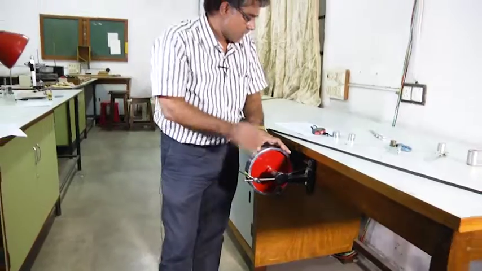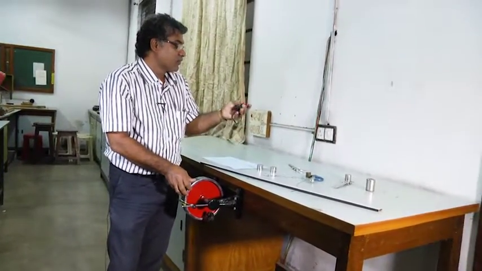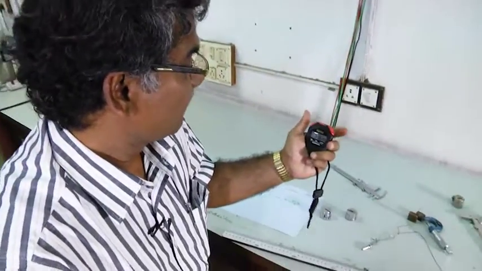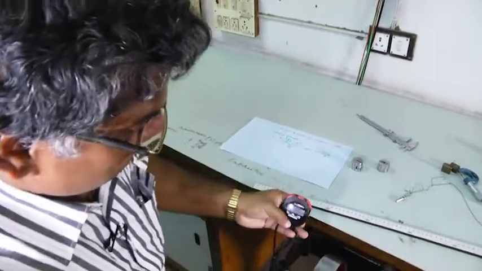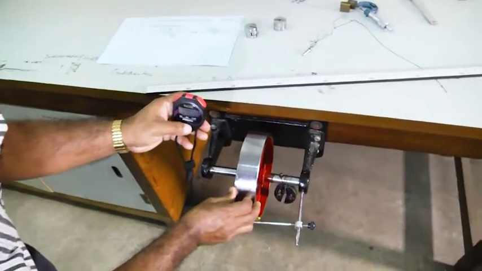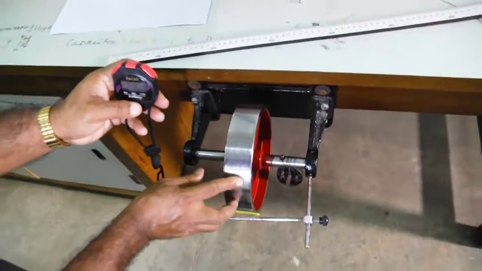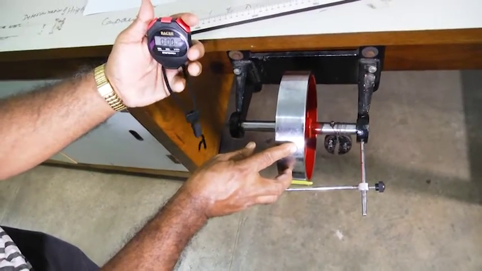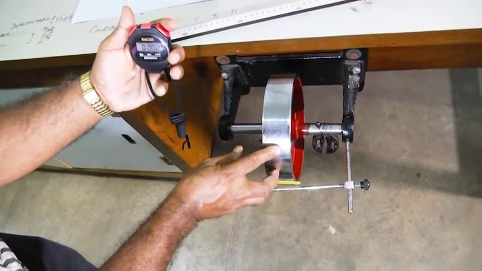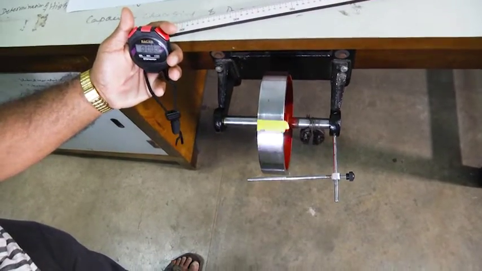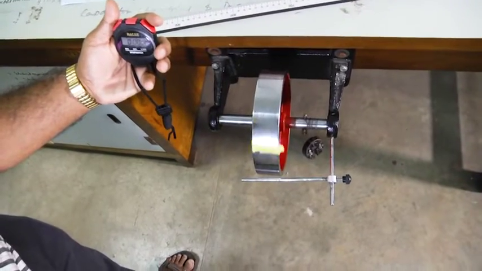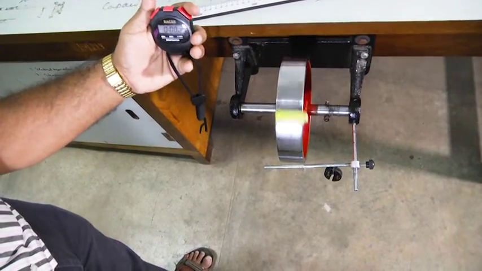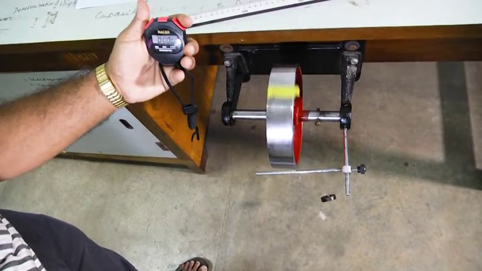Okay. So, again let me try with this. Hopefully I will do the measurement very efficiently this time. So, I will release it now. So, the mass is going down, the mass is going down, my stop is ready, stop.